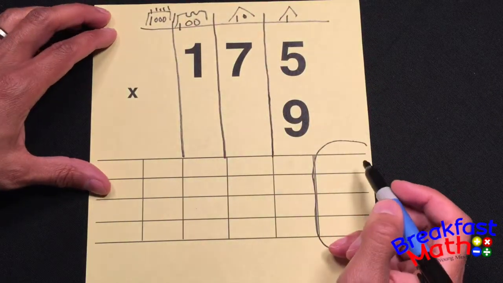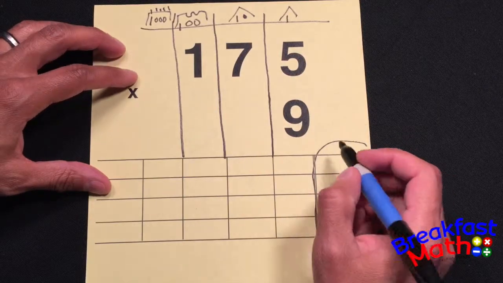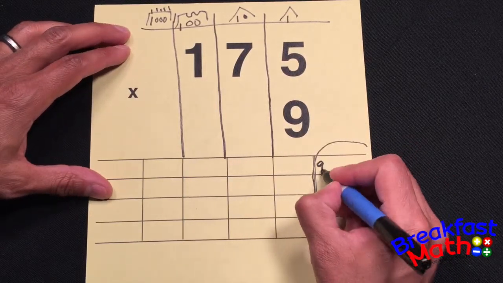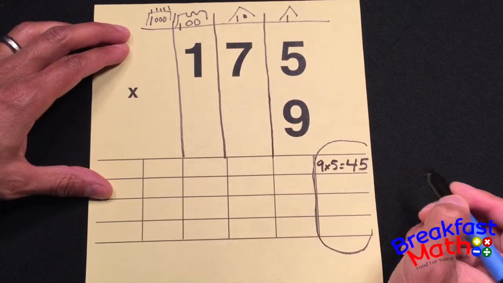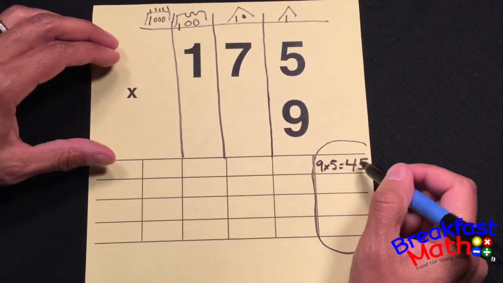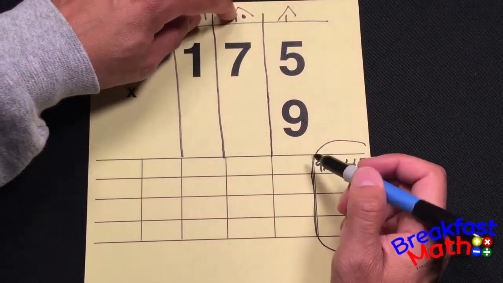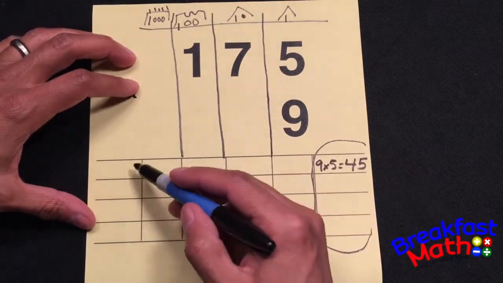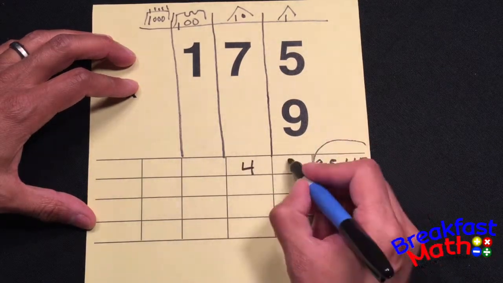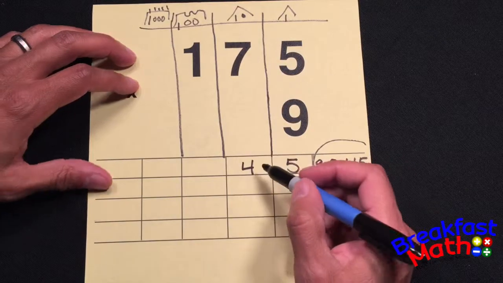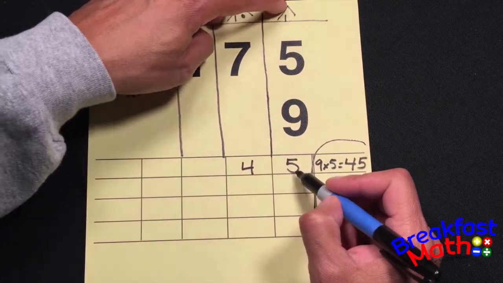Okay, so the first step is we're going to multiply 9 times 5. So we're actually going to put that right here. 9 times 5 equals 45. So instead of putting part of the answer up here, so put a 5 here and carry the 4, we actually do everything below this line right here. So the 4 goes right here, and the 5 goes right here. Why? Because there's 4 tens, and there's 5 ones.